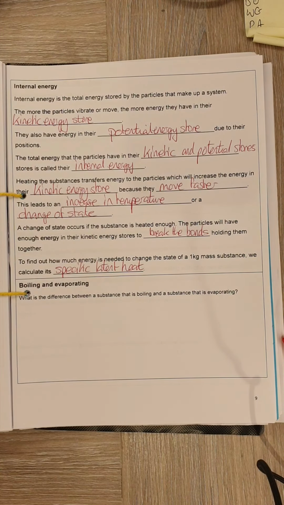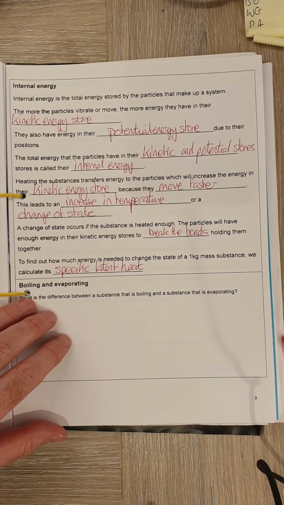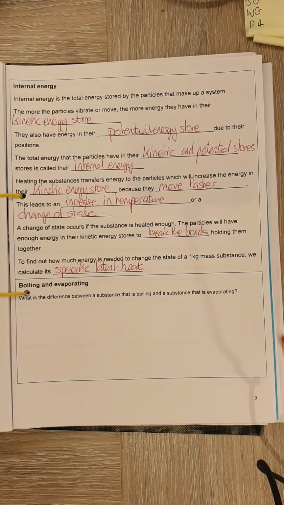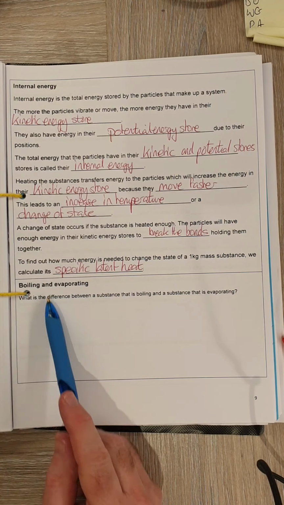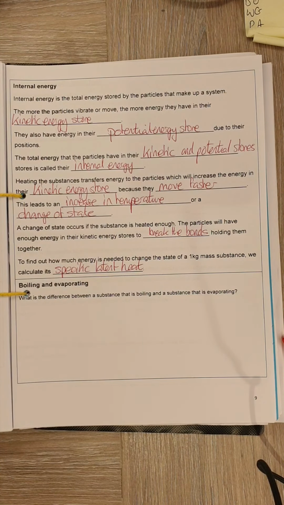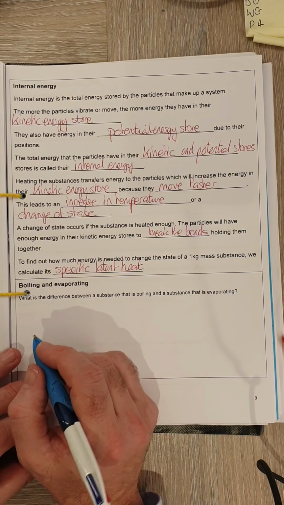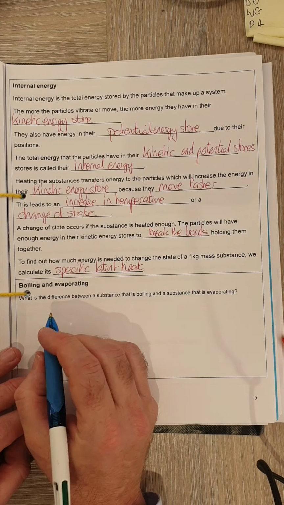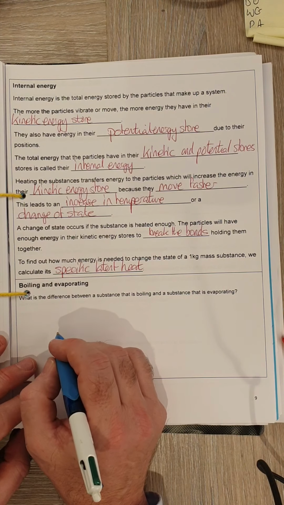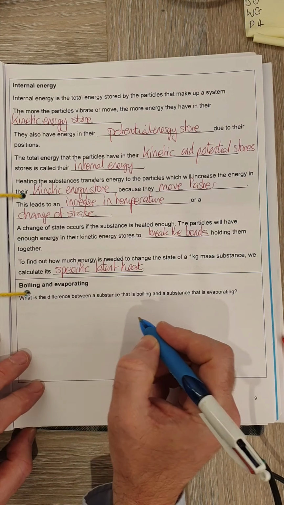Now, there's a section here given over to boiling and evaporating, and this is important because these two words are often used interchangeably in everyday life. People might say evaporating, but they mean boiling, and they don't mean the same thing, and it's important to realize when you should use each of these words. So boiling only happens at the boiling point.